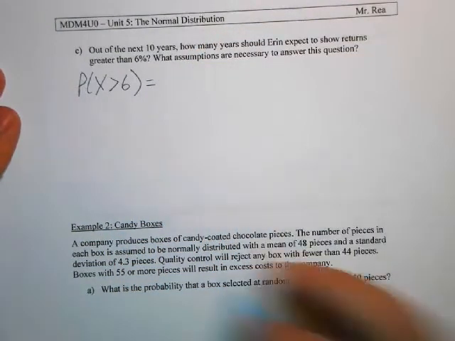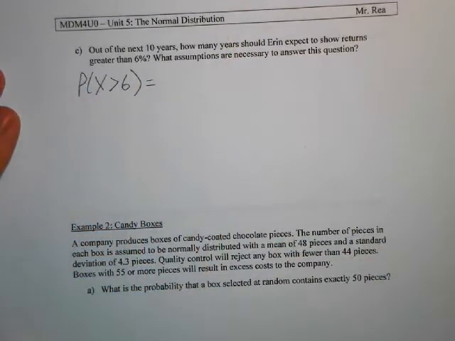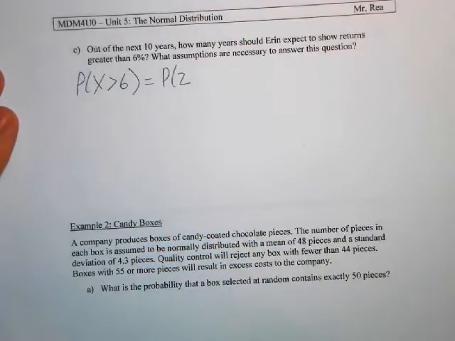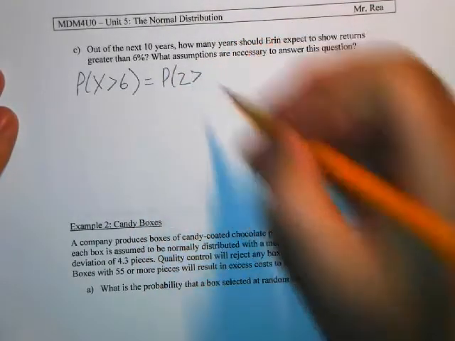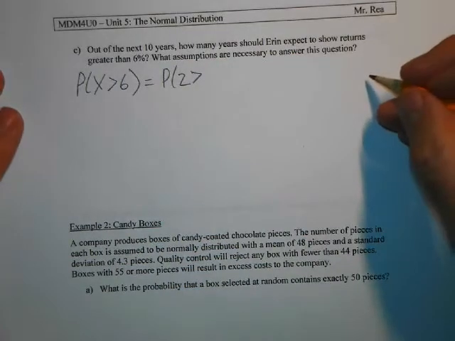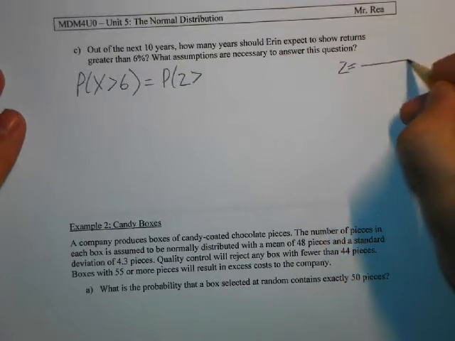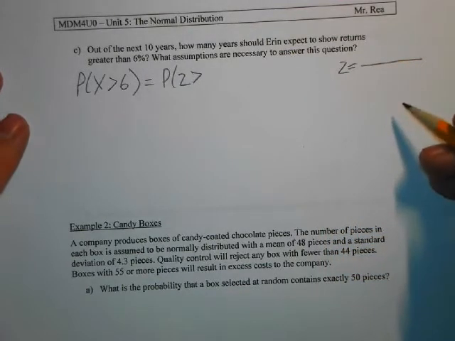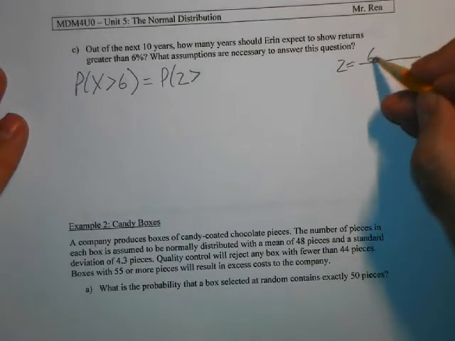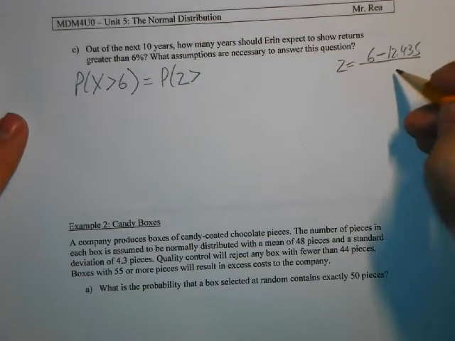Okay, and we're going to change this from a probability of the random variable x to a probability of a z-score. But first of all, we need to convert that value of x into a z-score. So we'll do that over here. So hopefully you remember the formula. It's x minus x bar over s. So that would be 6 minus 12.435 over 9.49.